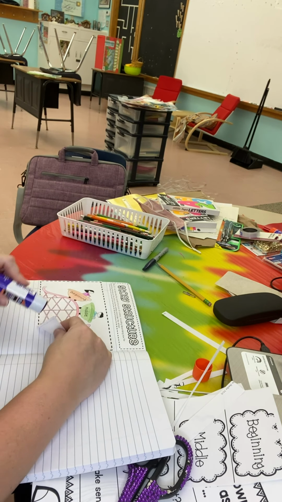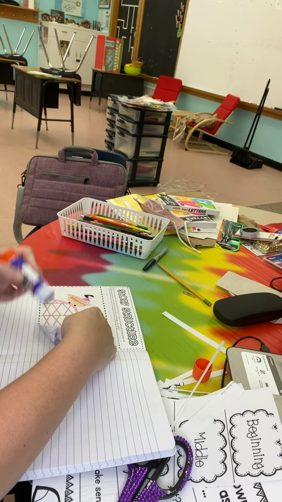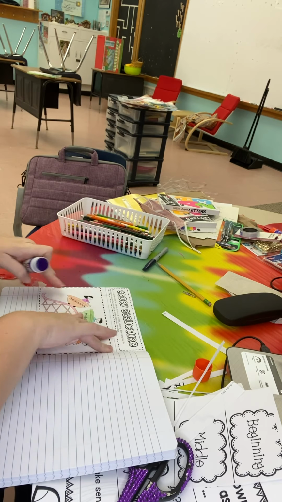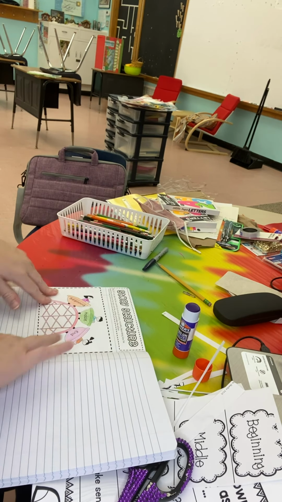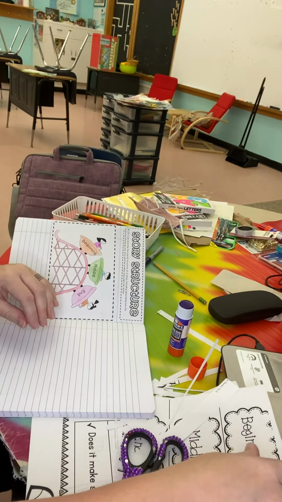I'm telling you, a glue stick is the way to go because using the regular glue is way more messy. Last time. Okay, so then we'll talk about that.